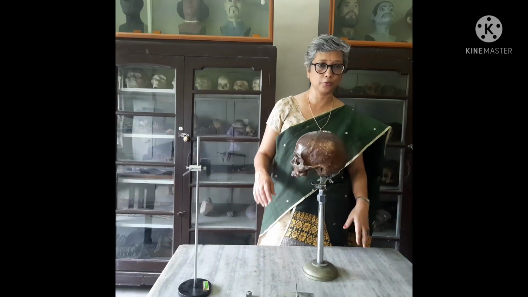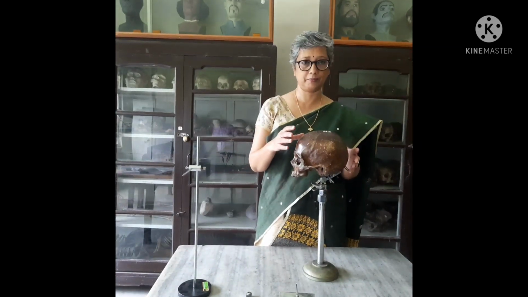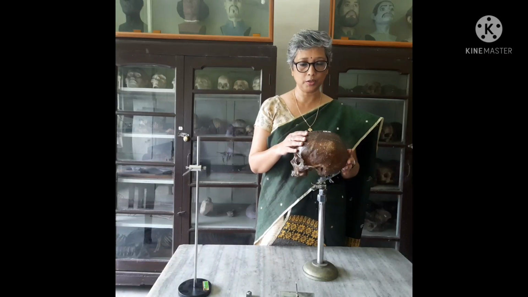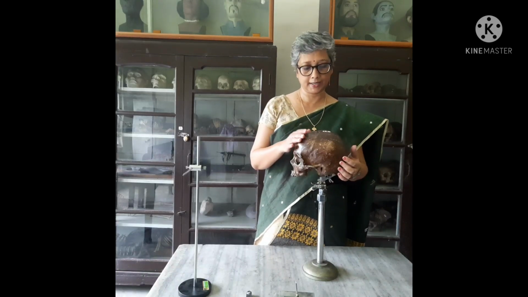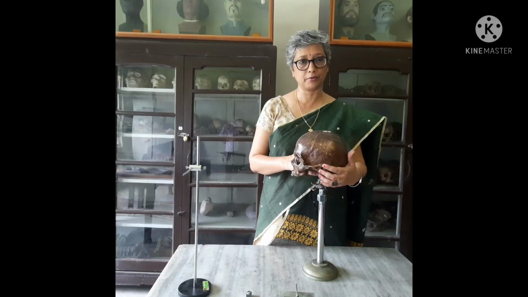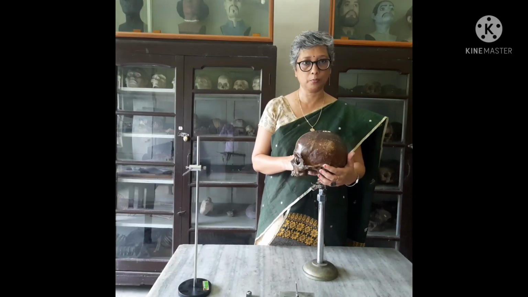The neurocranium is composed of mainly the frontal bone, which we have on the front side of the skull, then the two parietal bones and one occipital bone, and in addition we have the temporal, ethmoid and the sphenoid bones.